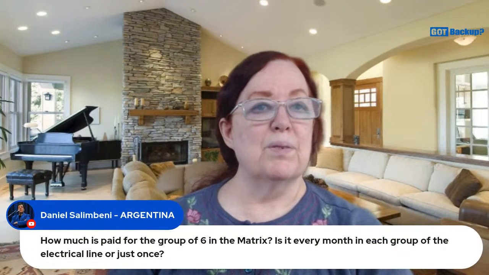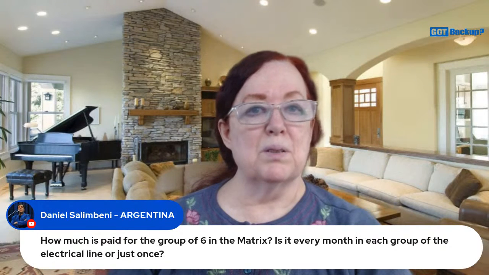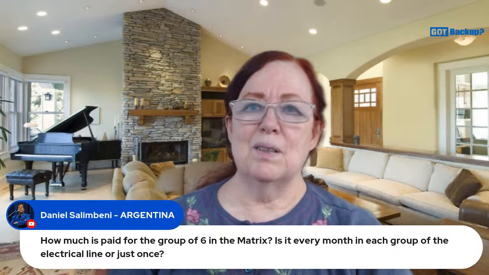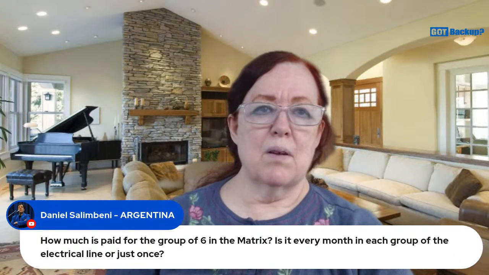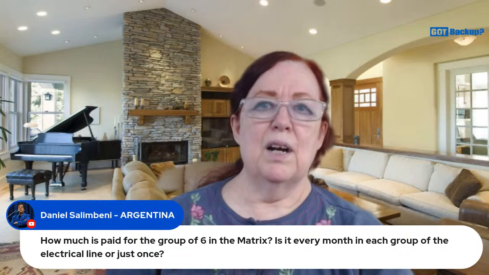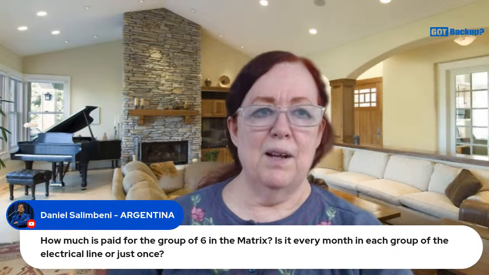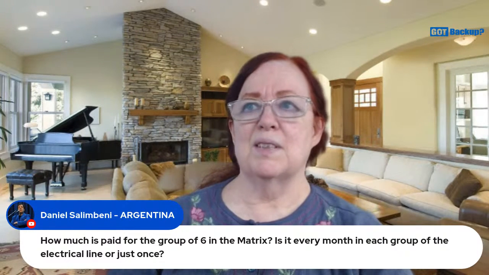How much is paid for the group of 6 in the matrix? I don't know what you mean by that. Are you talking about the binary? That's not real clear what you're asking. It depends on the company if you're asking about the binary. The binary always depends on the company. It's been averaging about $10 per cycle lately.